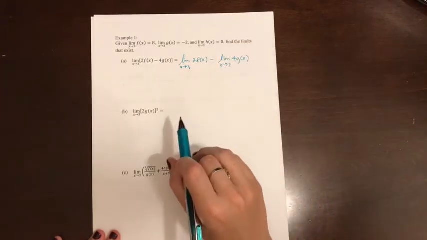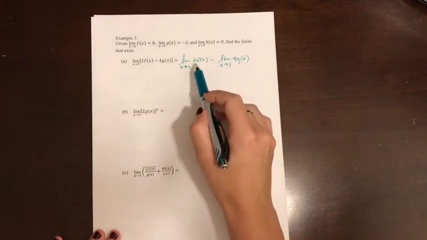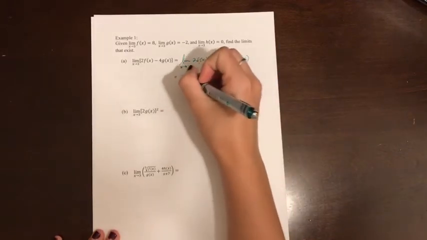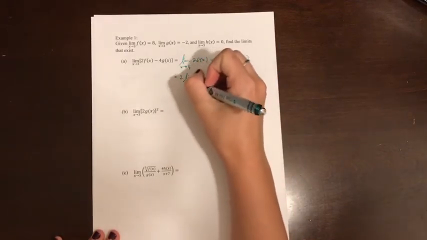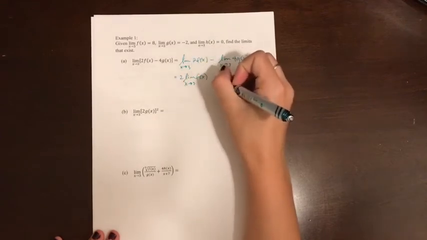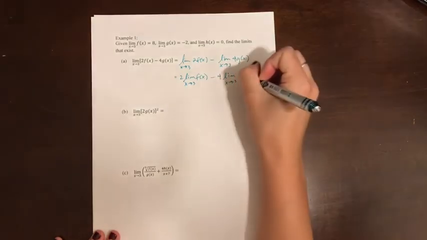Okay, and then applying the second property on our list of limits, notice how we have 2 times f of x and 4 times g of x. We can actually pull out the 2 in front of the limit, and you're not going to have to write all of these steps after you become comfortable with knowing what those properties are and how to apply them.